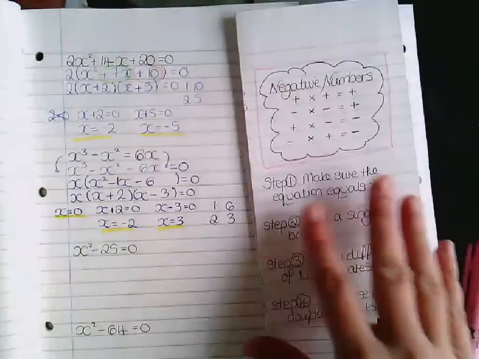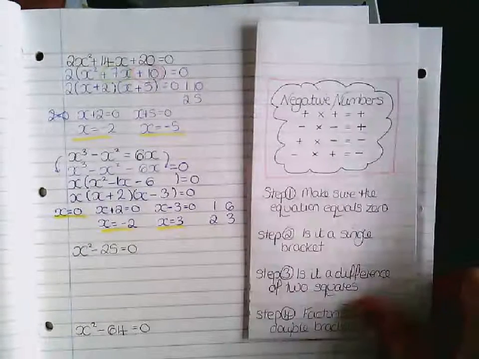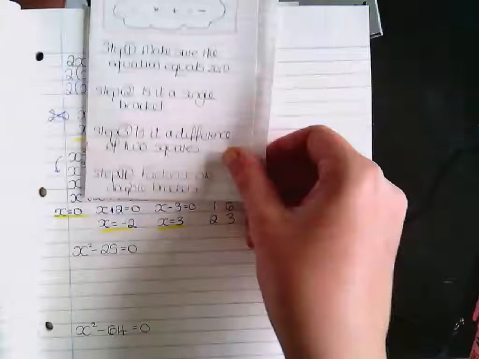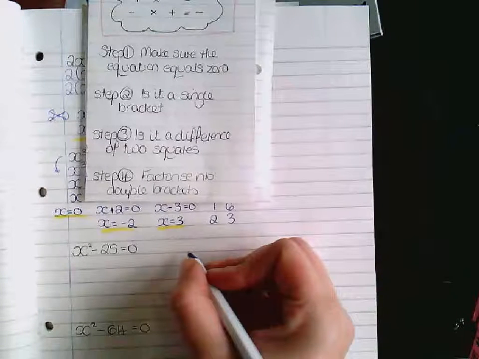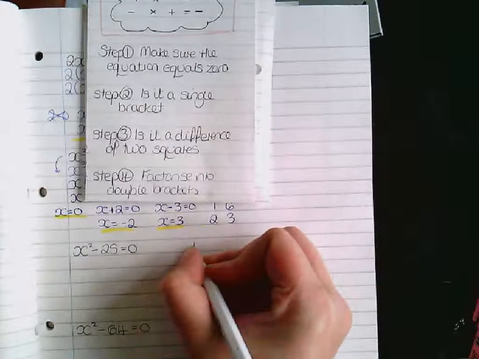Now I want to talk to you about step 3. Let's move this up here. Step 3, this is what is known as a difference of two squares.